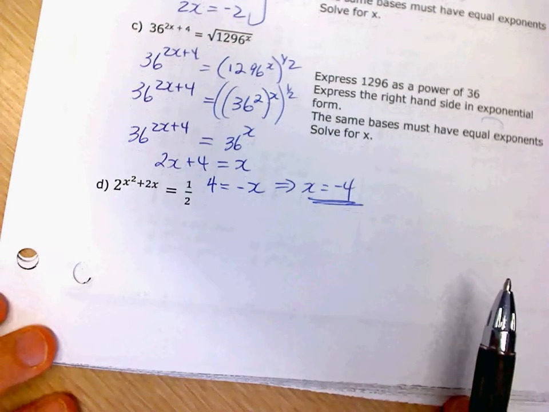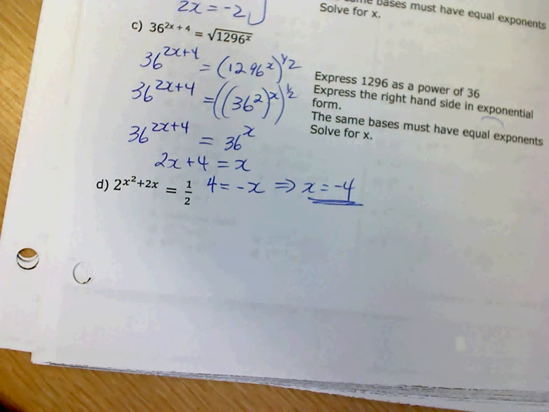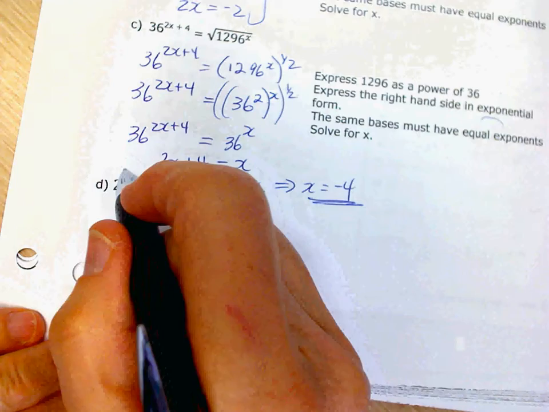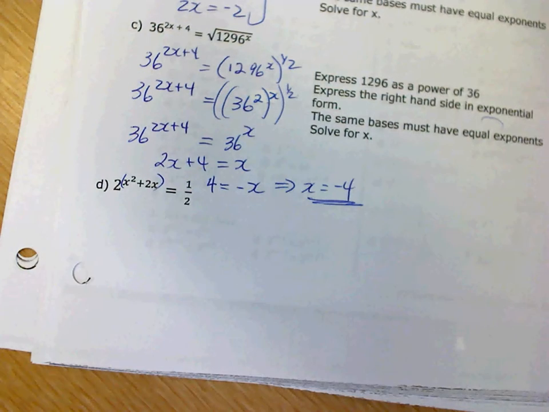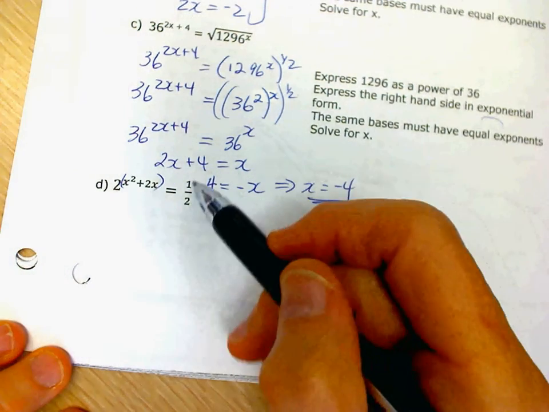So it's getting a little bit more complicated, but don't let that fool you because there's nothing here to be confused by, right? We have 2 to this exponent here, right? x squared plus 2x, and this is 1/2. Do you think we could write this as a base of 2?